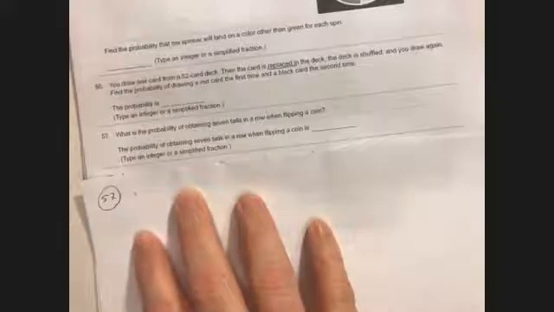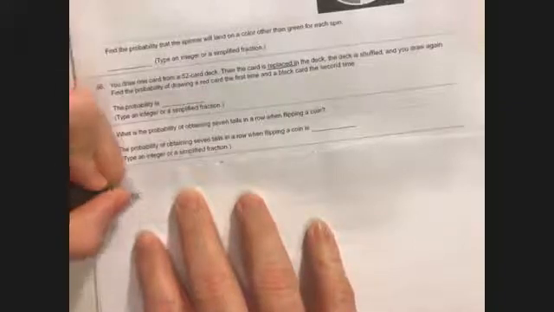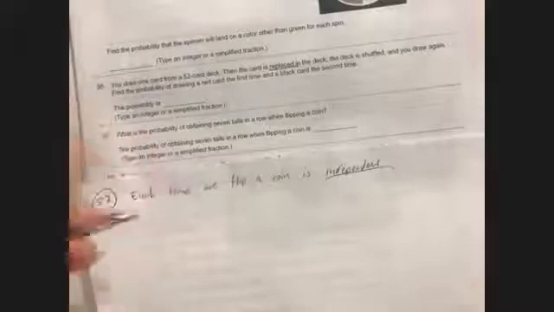Each time we flip a coin is independent of the other times. Okay, so these are independent events. So I want to know the probability of obtaining 7 tails in a row when flipping a coin. So I'll write it as 7 T's. 1, 2, 3, 4, 5, 6, 7.